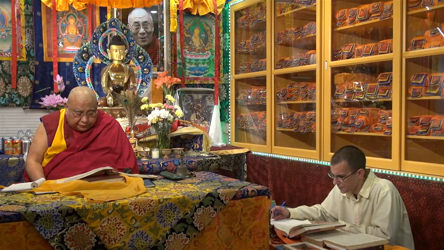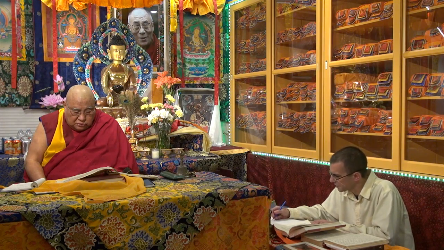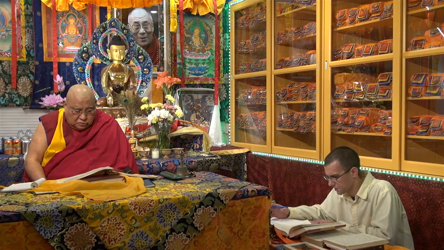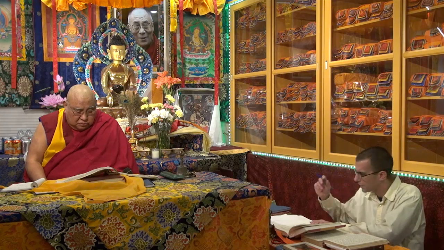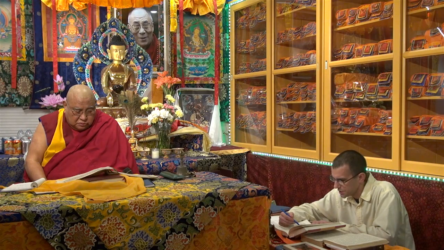If you do not cultivate a genuine sense of disenchantment with cyclic existence, the nature of which is the appropriated aggregates, you have no chance to develop a genuine mind intent on liberation. So here, this is saying that if you do not develop this disenchantment, then this desire to definitely emerge, renunciation, will not occur.